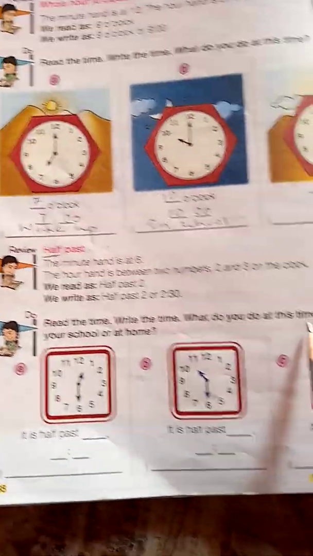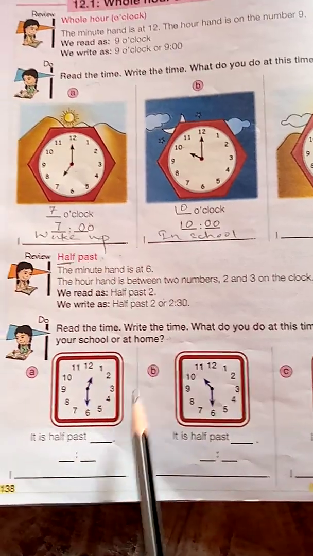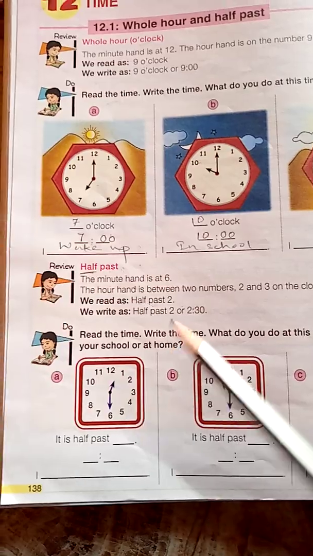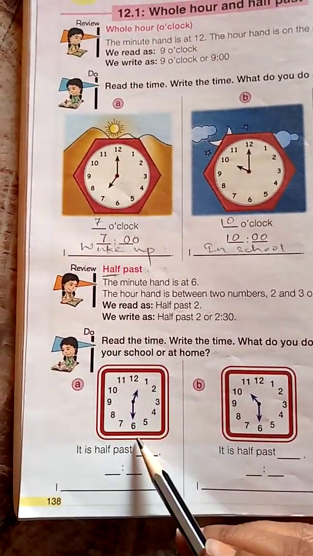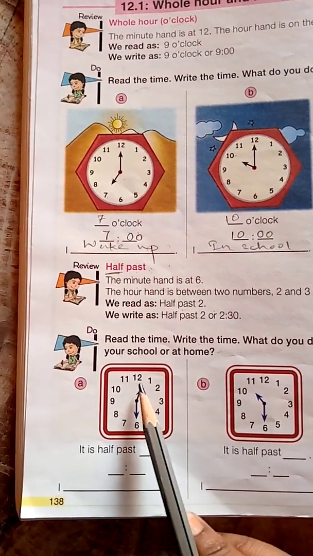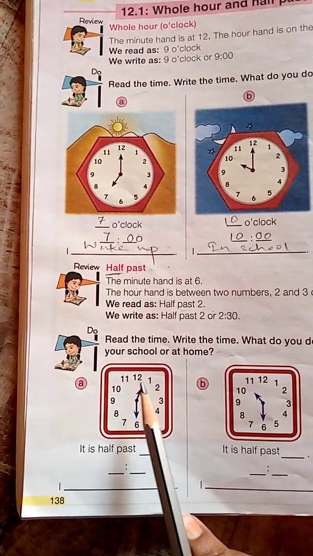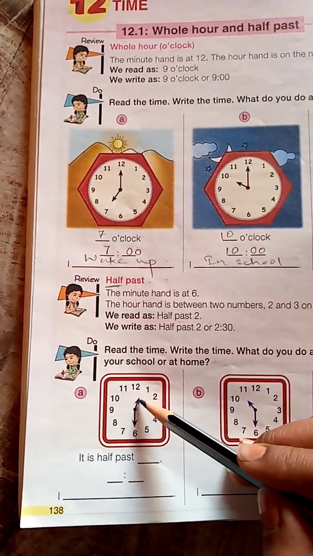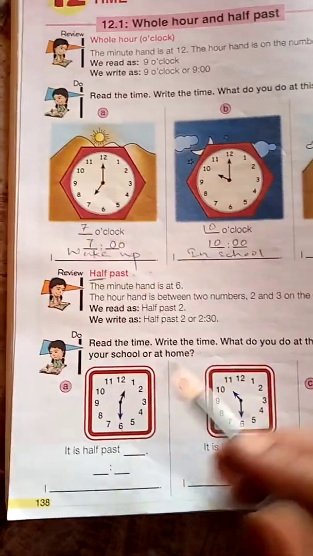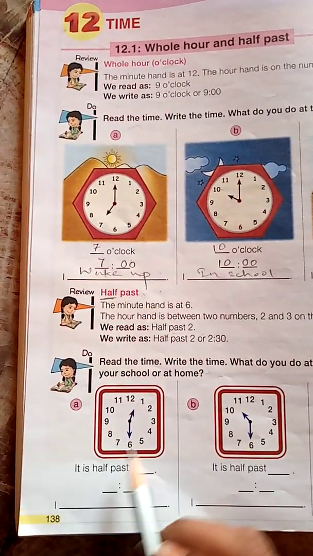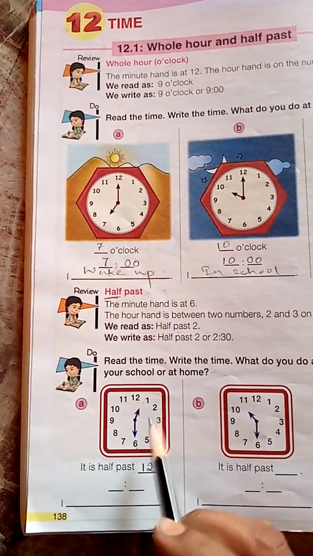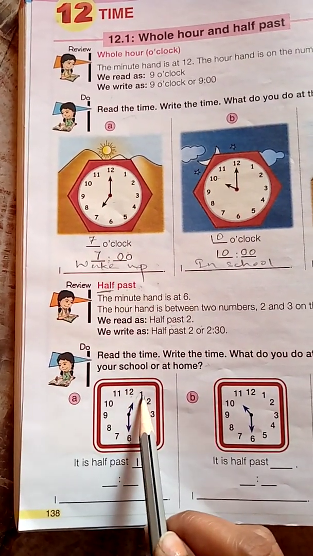What do you do at this time in your school or at home? Just as I told you in this example here, I want you all to do this one. See here, it is 6, it is already showing half. Here the hour hand is between 12 and 1. So what should you write here? You will be writing it as half past 12 because the number is between 12 and 1.